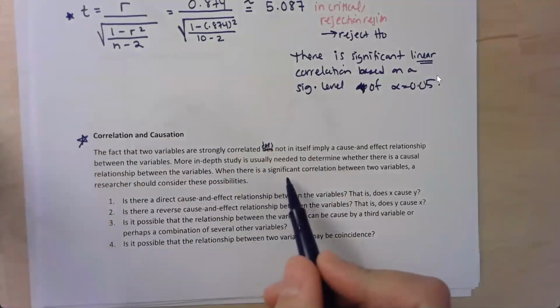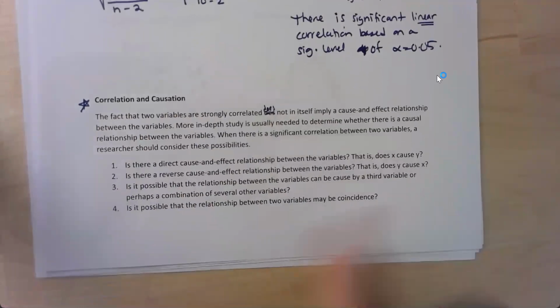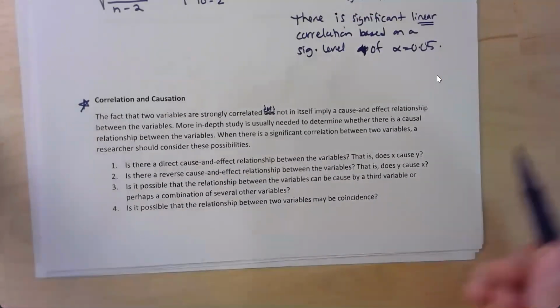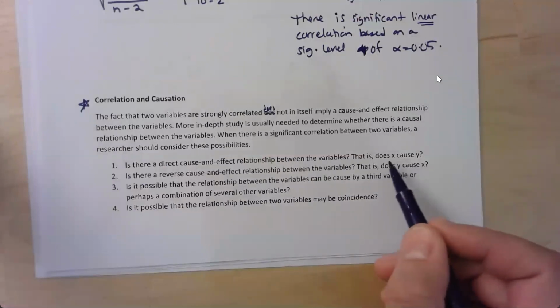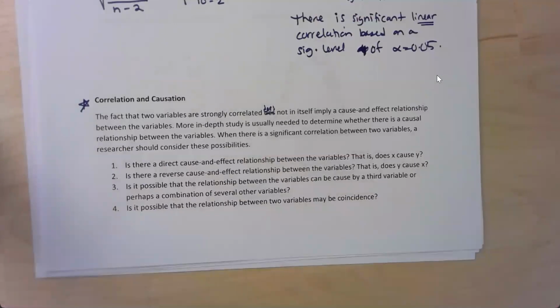When there is significant correlation between two variables, a researcher should consider the following possibilities. One, there could be a direct cause and effect relationship between the variables, and you could ask the question, does X actually cause Y? So you have set it up where X is independent and Y is dependent. Is that actually the case? And again, what we're doing here is not proving that. This would actually have to lead to more research, more experimentation, etc.